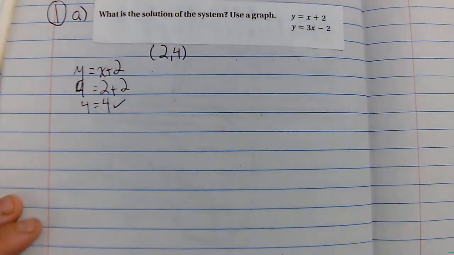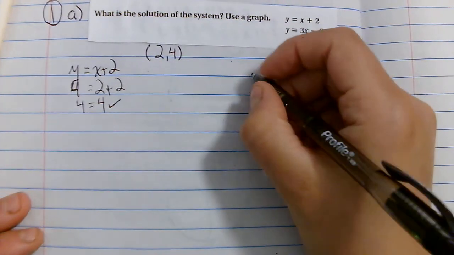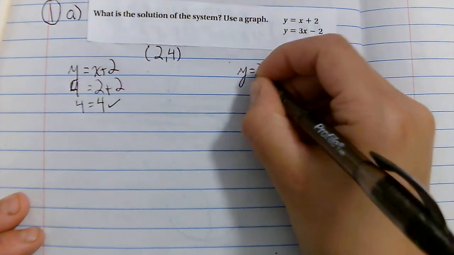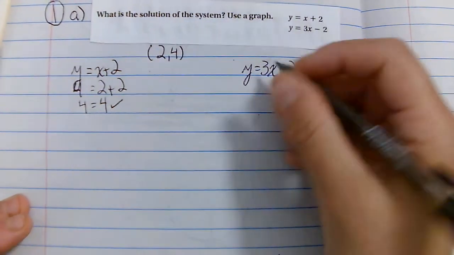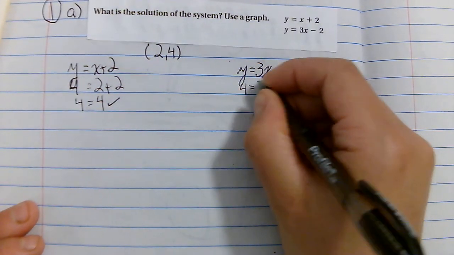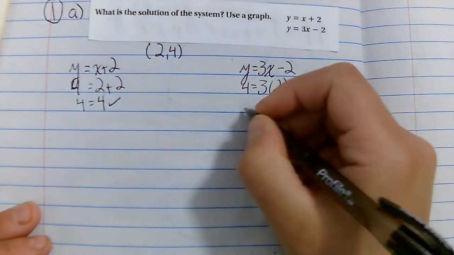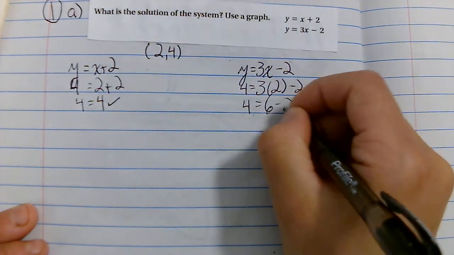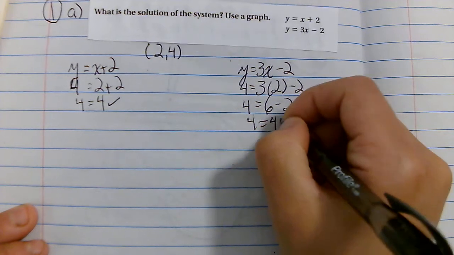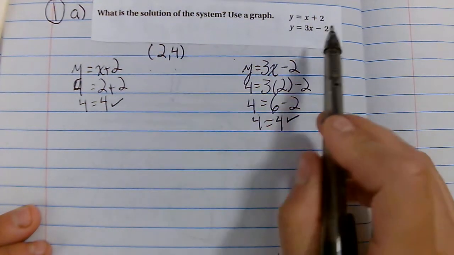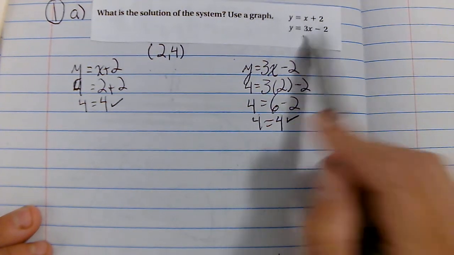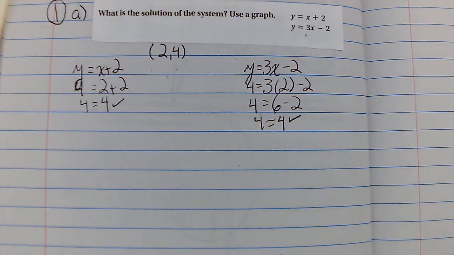So we're good there. Let's check this one. y equals 3x minus 2. 4 equals 3 times 2 minus 2. 4 equals 6 minus 2. 4 is 4. Yep. So I know that this is the solution for both of those equations.